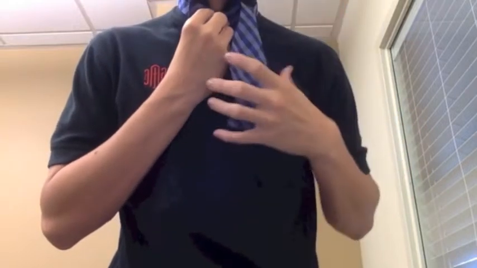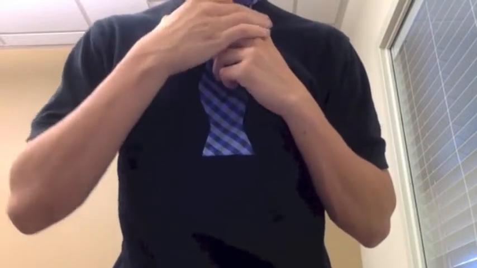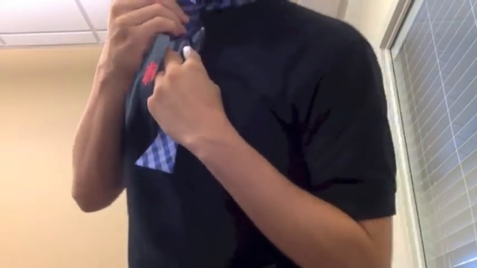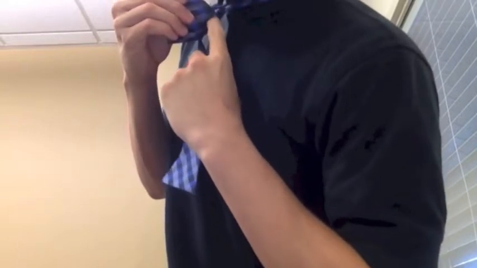Now you'll put the longer one over the middle of that bow, and you'll grab these two ends, and it's formed a hole right here. You'll stick this end through the hole, you'll bring it out on the other side, and then you gotta straighten everything up. You tighten it by pulling both of the double ends.